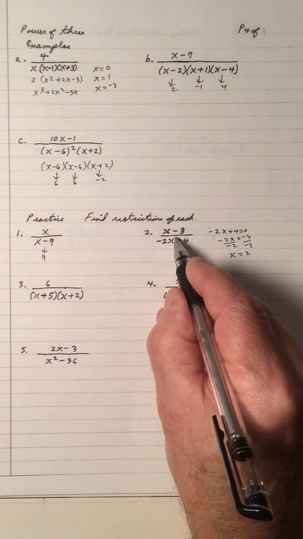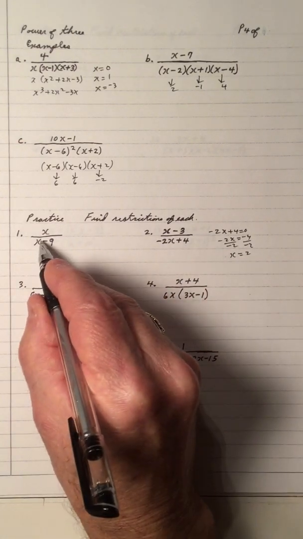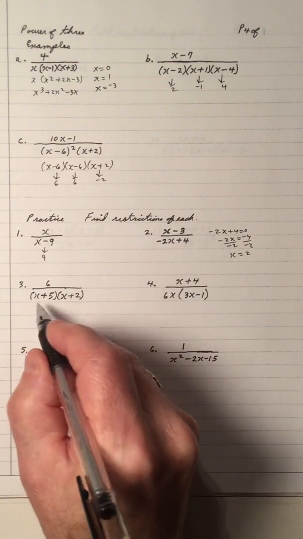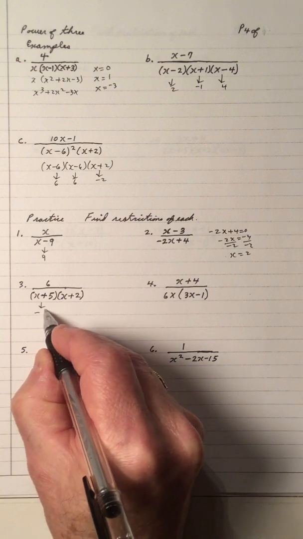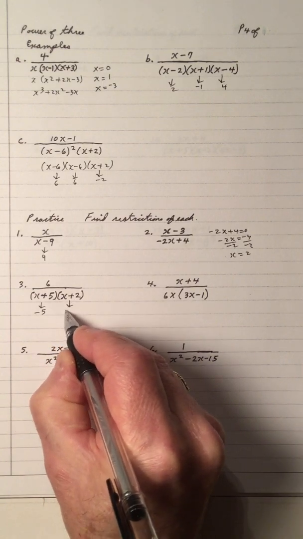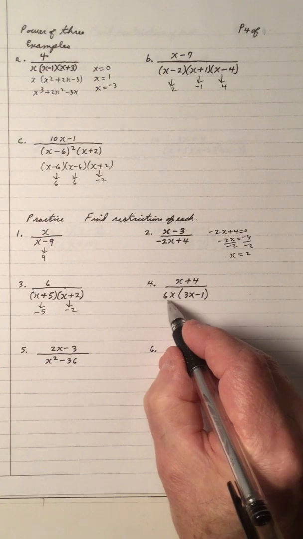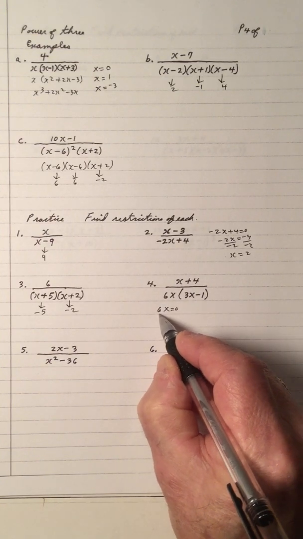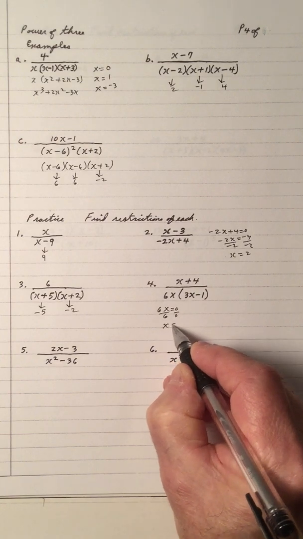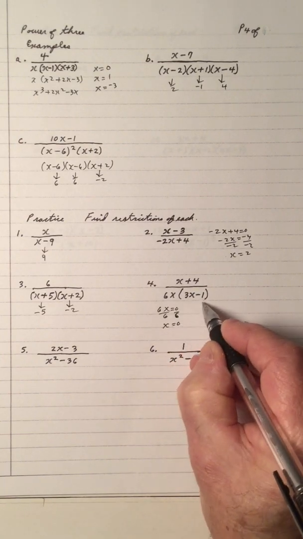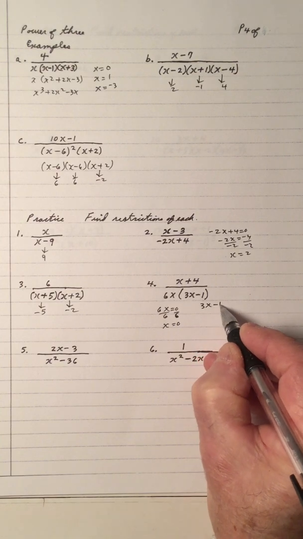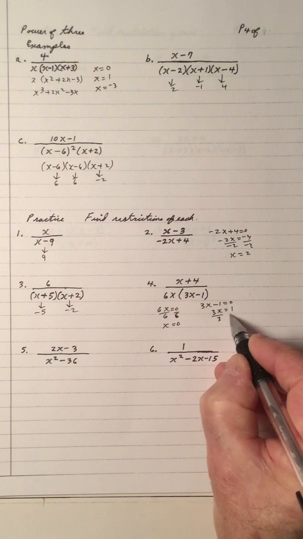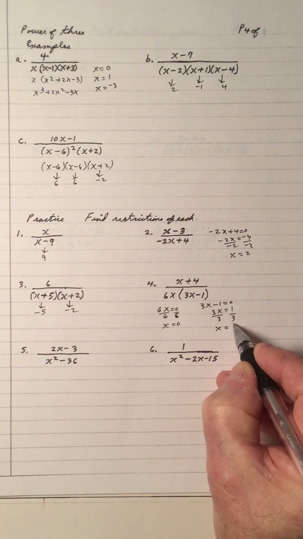Again, notice I got x to the 1 power, 1 restriction. X to the 1 power, 1 restriction. Notice I got x times x. There are 2 restrictions. The restriction here is negative 5. The restriction here is negative 2. Again, you let 6x equal 0. Divide by 6, so x is 0. And right here, you let x equal 0 and solve for x. And you get, notice, a 1/3.